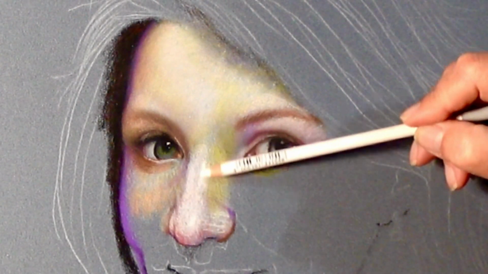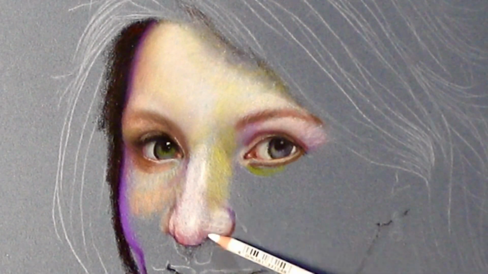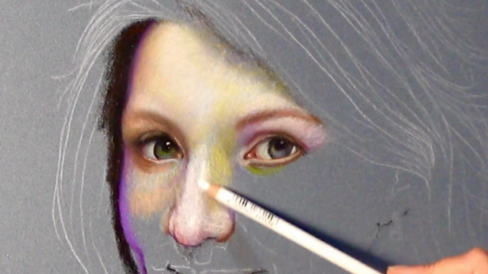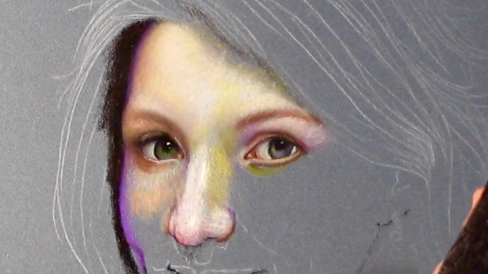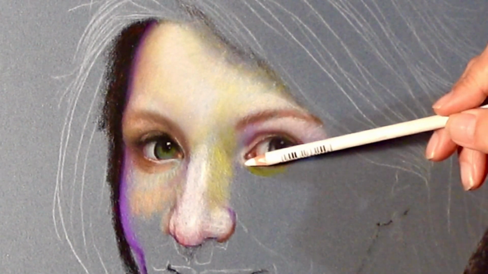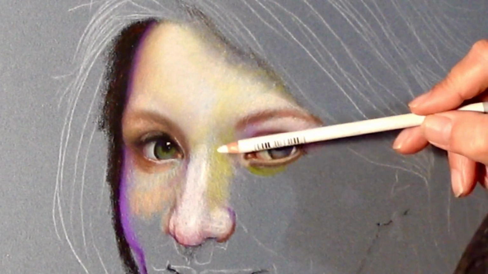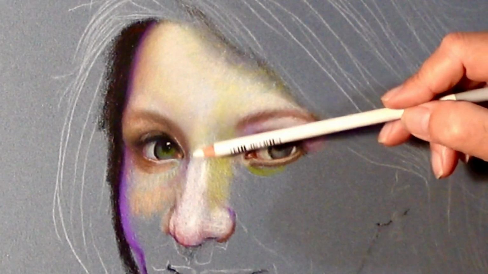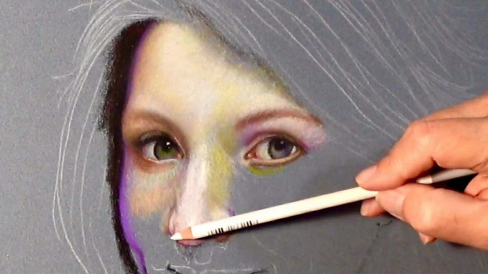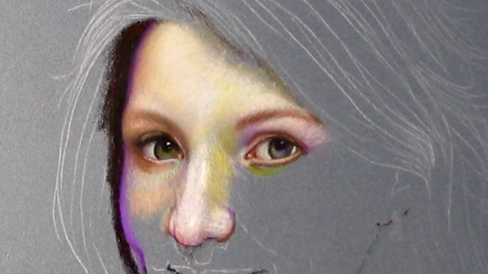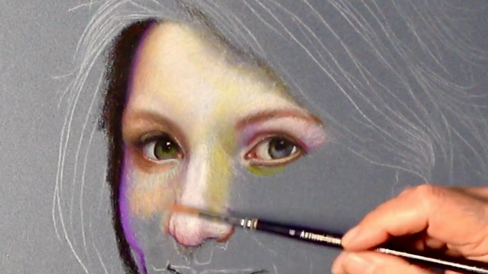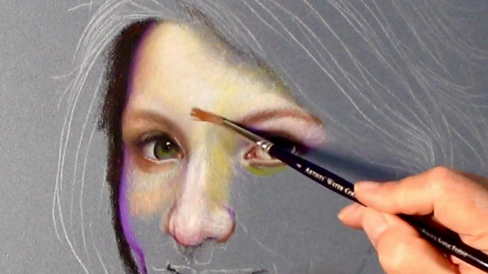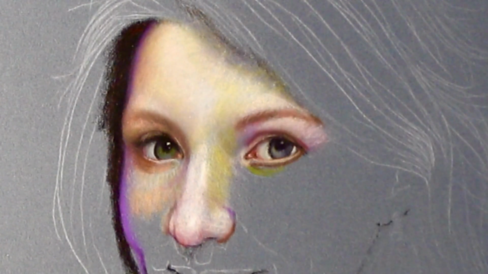Your edges gradate from hard to soft. Okay, and there's all degrees in between all of these. So never think of it as hard, soft, cool, warm, dark, light. Remember all the in-betweens. So now once I've established that cool area there, I can look at anything else on this painting and say, is it going to be that cool? No, it's not going to be that cool, because that's my coolest spot.